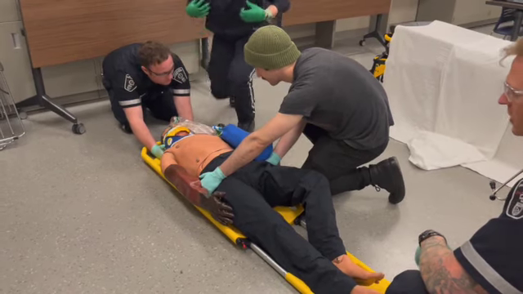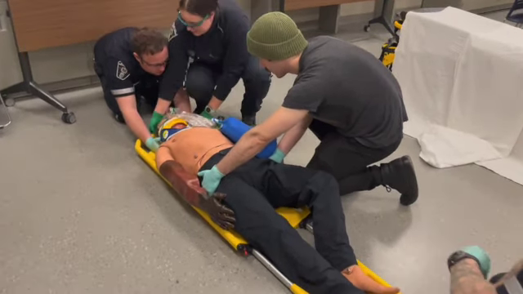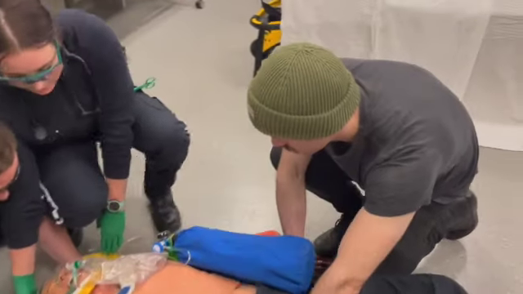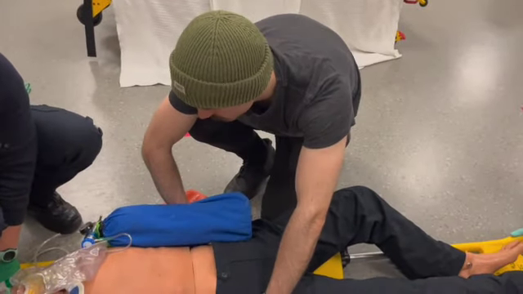Okay, so Sarah and I are going to do the lift. We're going to do the lift on Trenton's count because he's still holding manual C-spine. Okay, on your count, Trenton. 1, 2, 3.